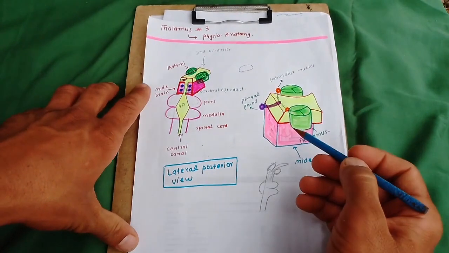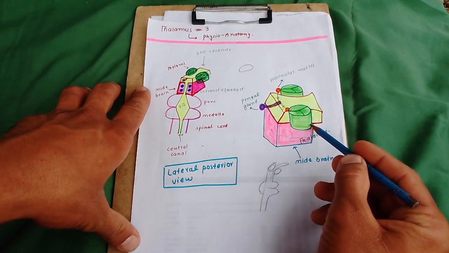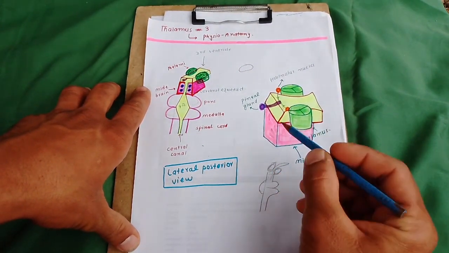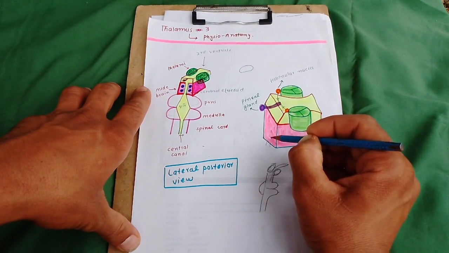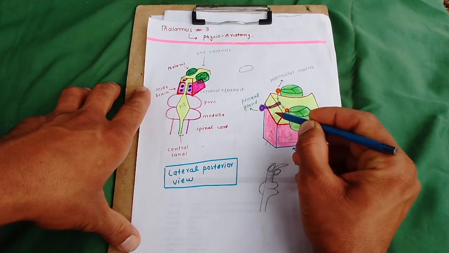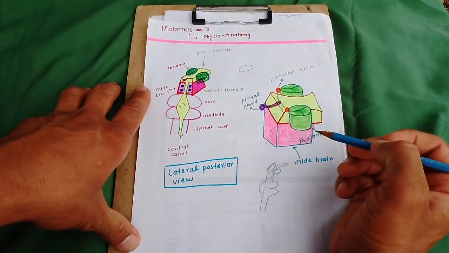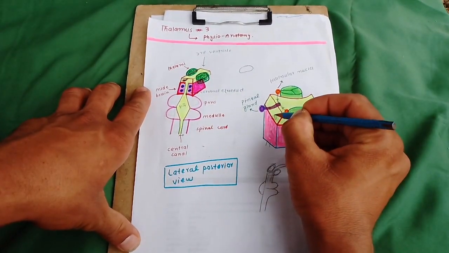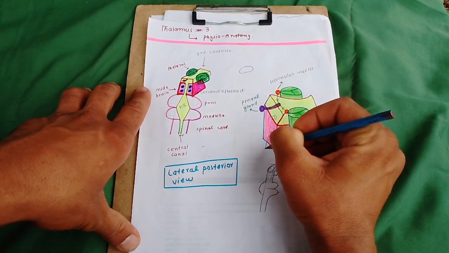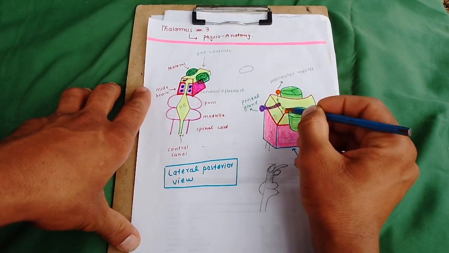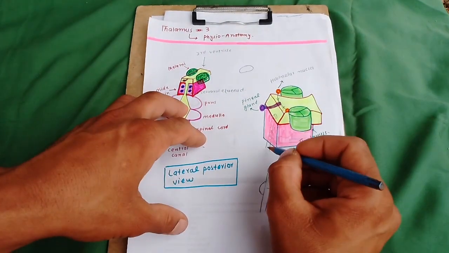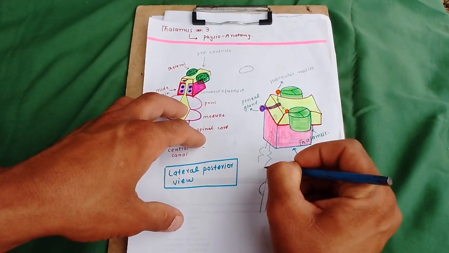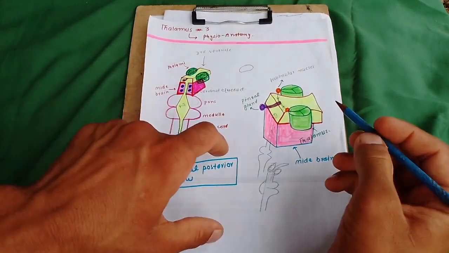This is a clearer view. This is the midbrain. Suppose this is the cerebral aqueduct, and the cerebral aqueduct opens into the third ventricle. This is the third ventricle, just like a carton.